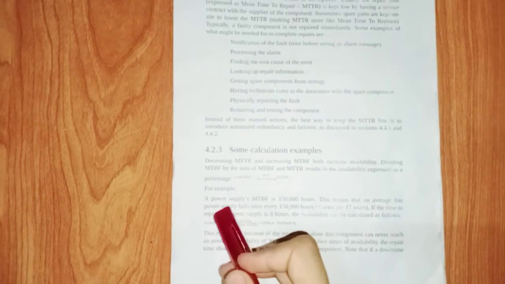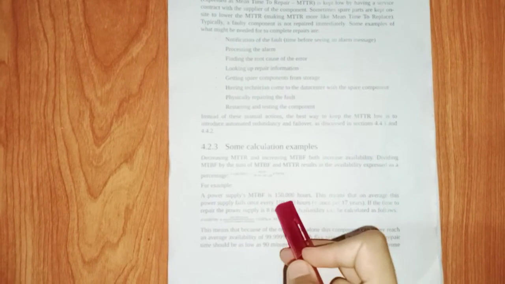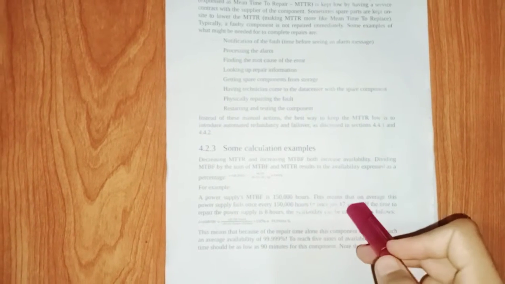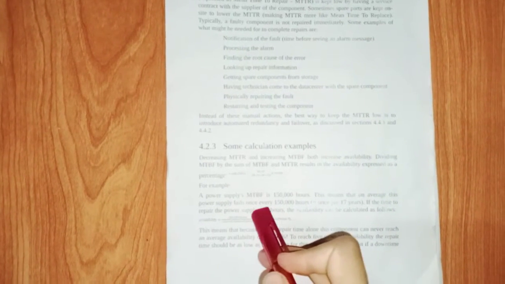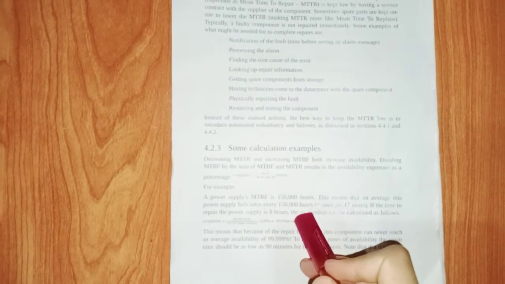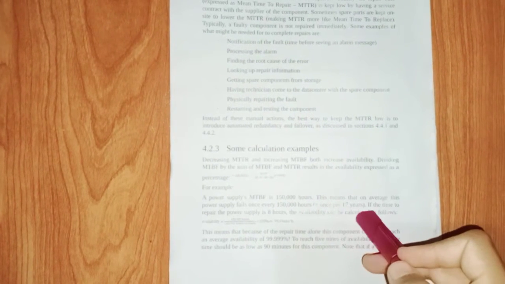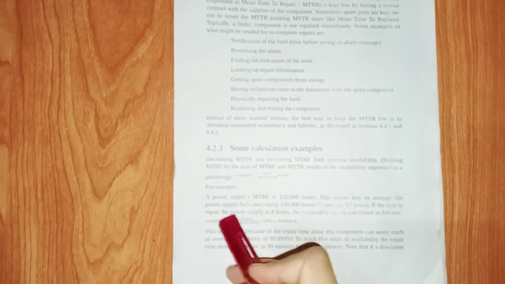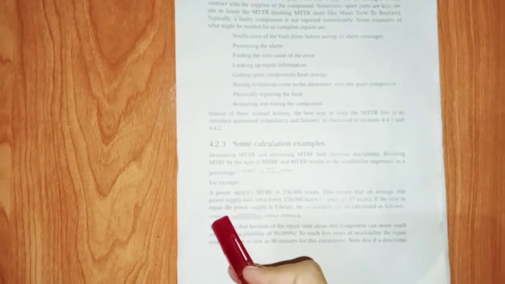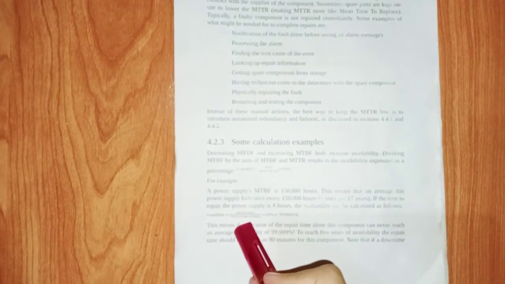For example, a power supply MTBF is 150,000 hours. This means that on average, the power supply fails once every 150,000 hours, or once per 17 years. If the time to repair the power supply is 8 hours, the availability can be calculated as follows.